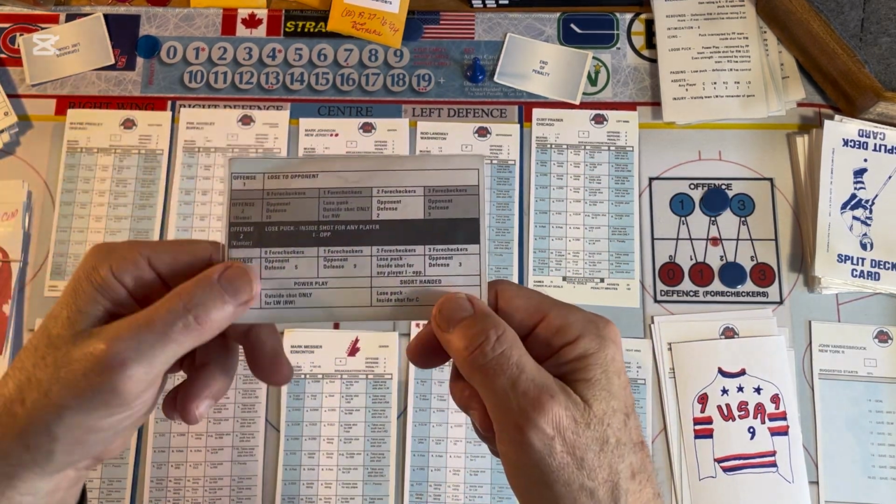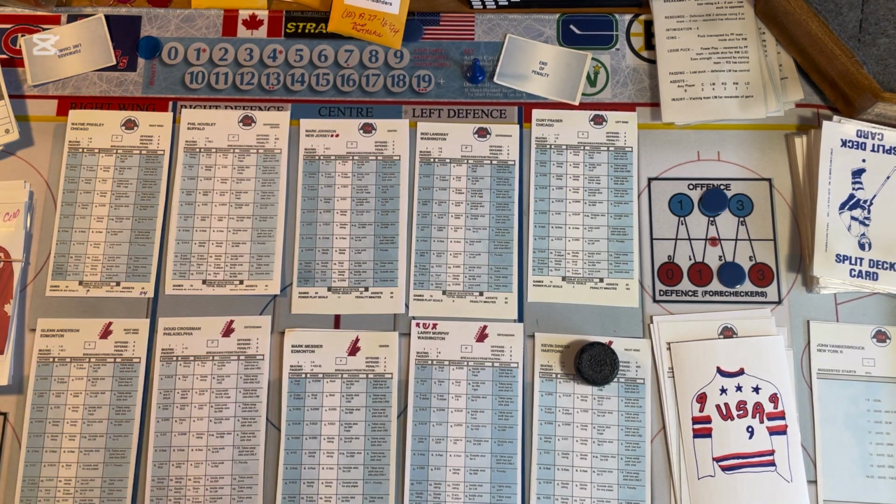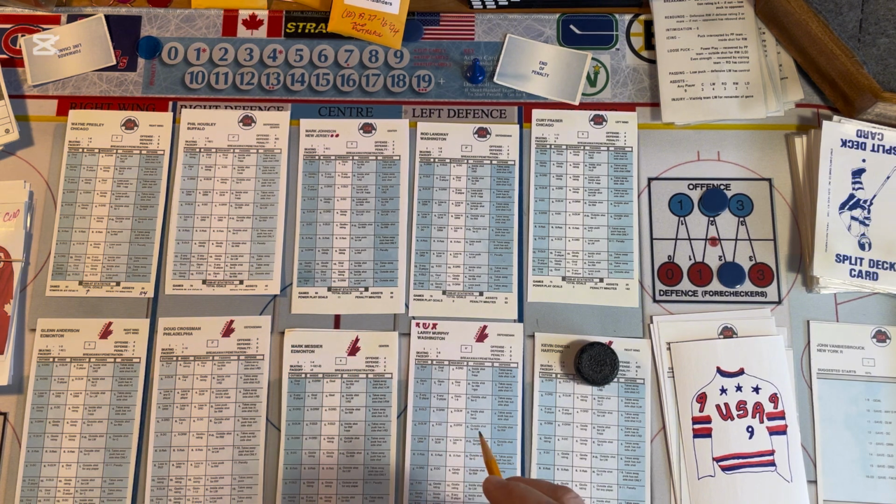Here comes Canada back out. Loose puck, inside shot for any player. Intimidate with opposition. This one's going to go inside. Presley's already had a shot. So it's either got to go to Fraser or Mark Johnson. I think we're going to go 25 goals, 25 goals. We're going to go inside. We'll go to Kurt Fraser for the shot.